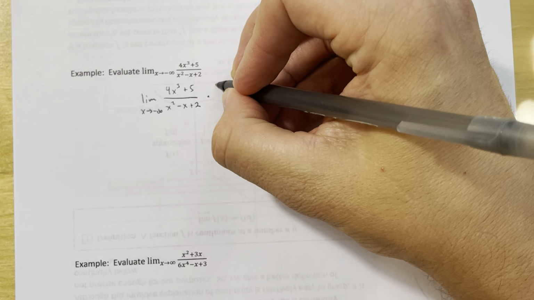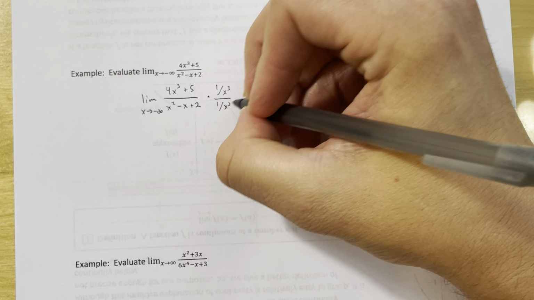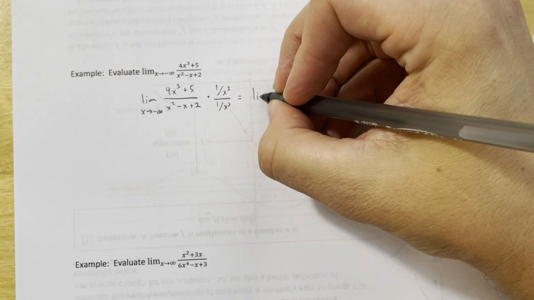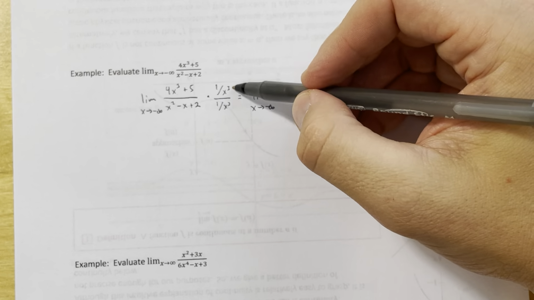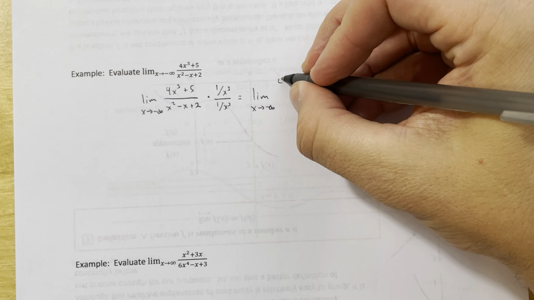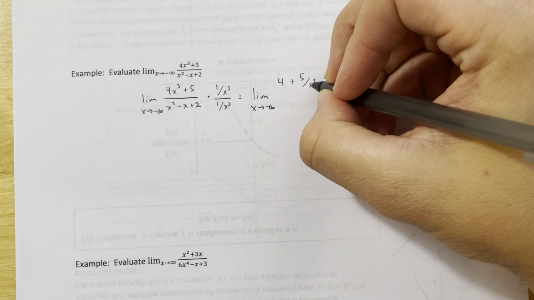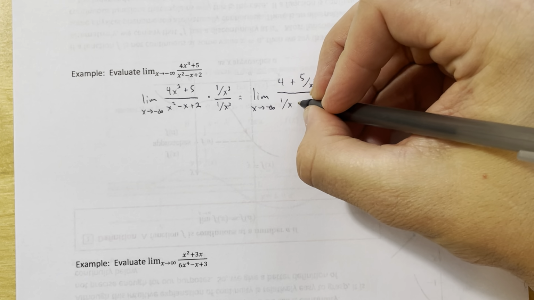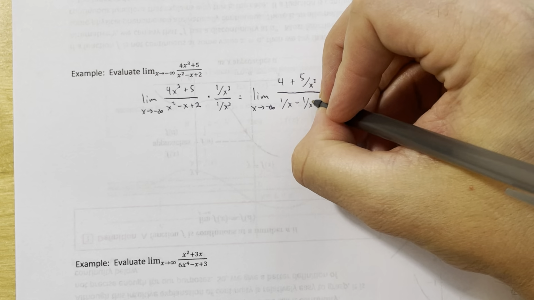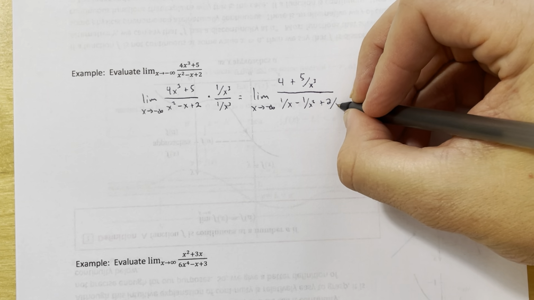So I'm going to multiply by the reciprocal of that. 1 over x cubed, 1 over x cubed. Okay? Limit as x approaches negative infinity. As I distribute that 1 over x cubed in, I'm going to get 4 plus 5 over x cubed all over 1 over x minus 1 over x squared plus 2 over x cubed.